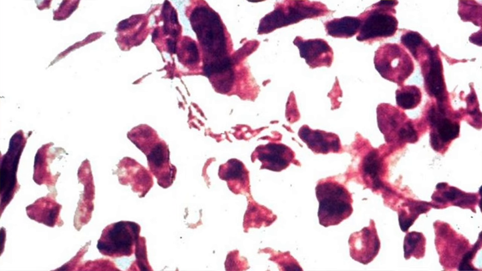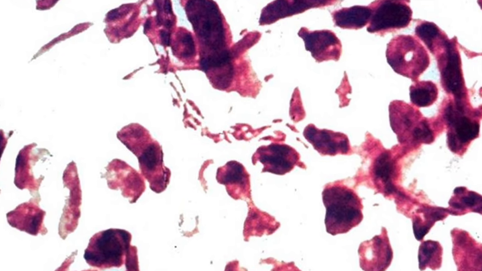Next is chancroid, which is caused by Haemophilus ducreyi. And remember, this is one of the few genital ulcers that are painful. The other one would be herpes. And so chancroid will be described as having ragged edges, a necrotic base, and on histology, it has the school of fish description, and then you want to treat it with ceftriaxone and azithromycin.